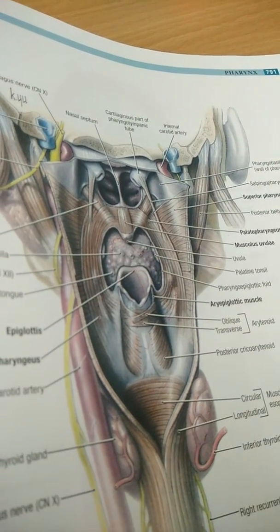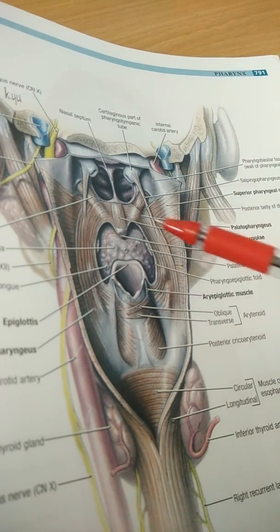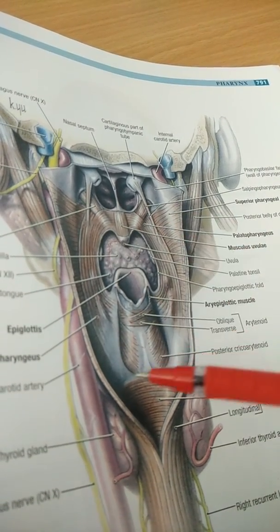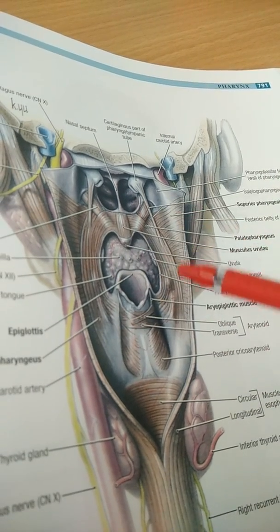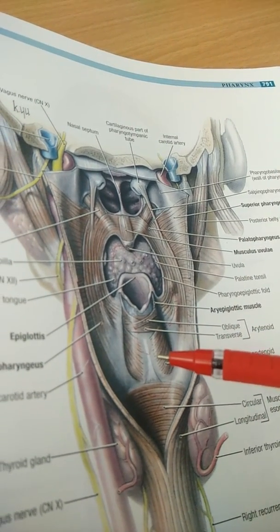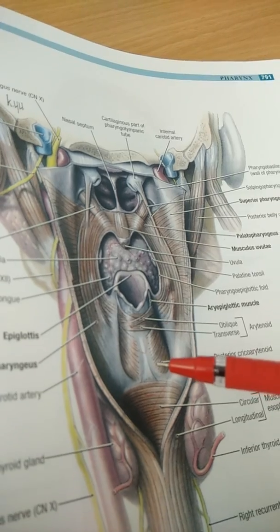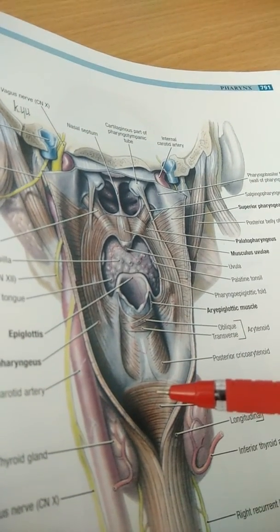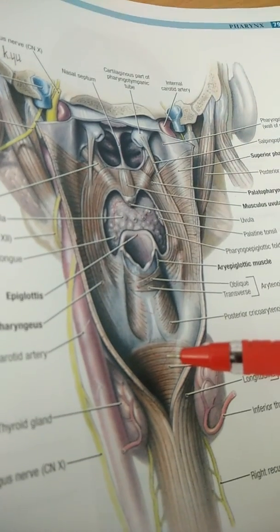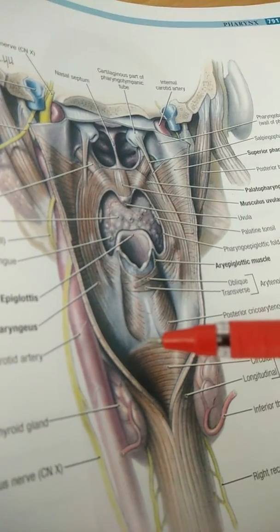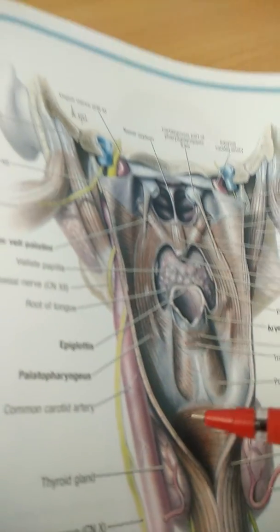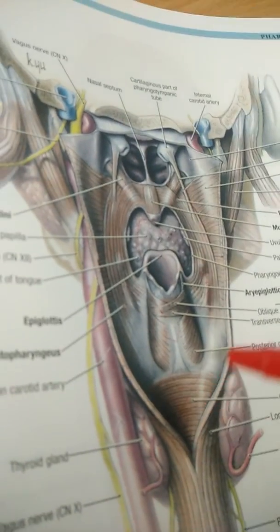Coming to the venous drainage, all the veins in the pharynx form a pharyngeal plexus of veins, and finally they drain into the internal jugular vein. So this is the blood supply and nerve supply of the pharynx. Okay. Then coming to the applied anatomy of pharynx.